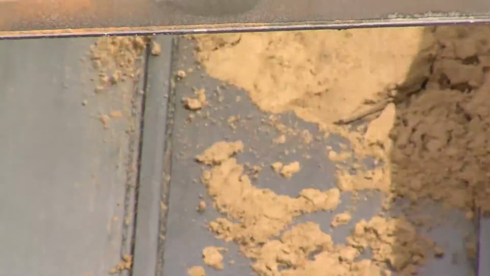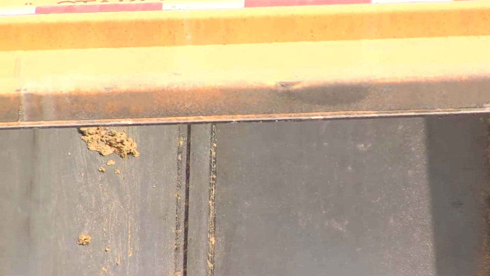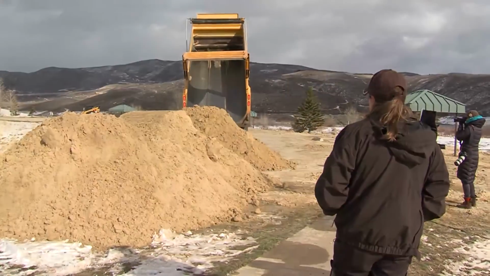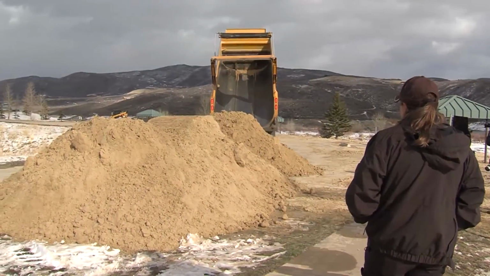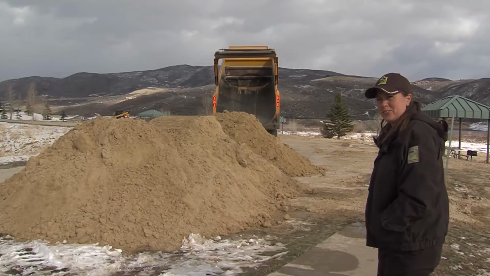Try and get a tight shot. Got it. Got some sand sliding down. Just like that. And she says, just like that. So that's a good little moment there where she says something that I could use.